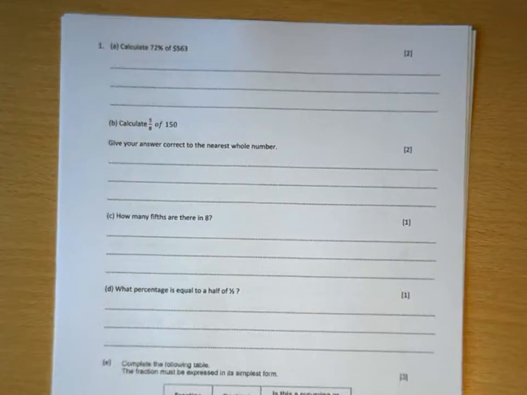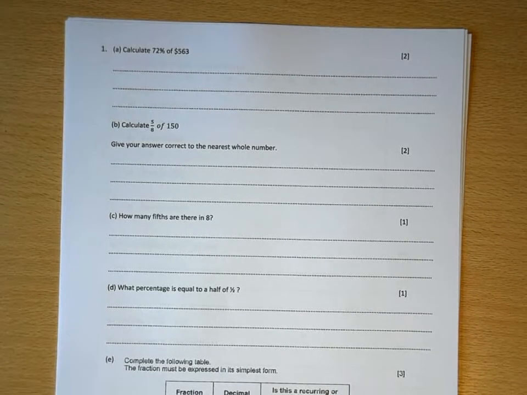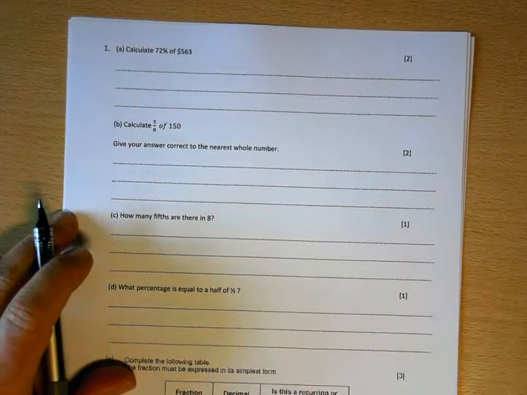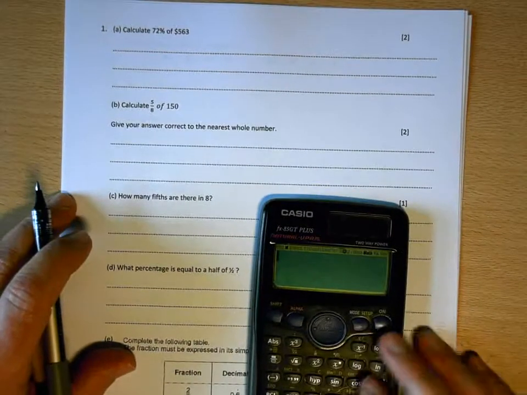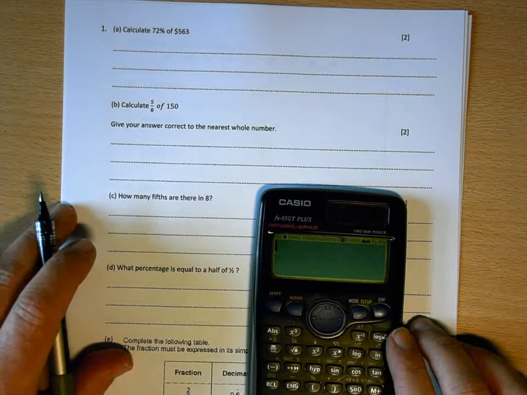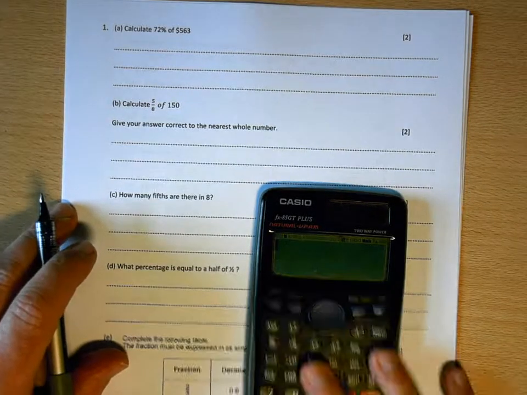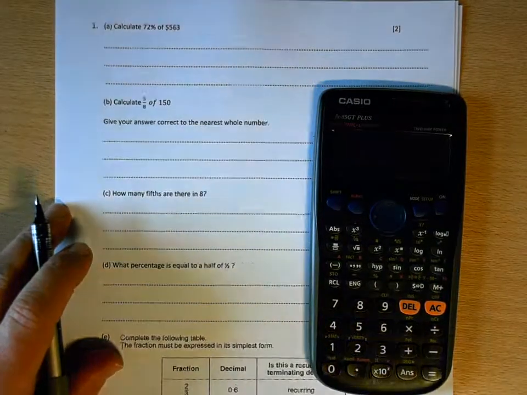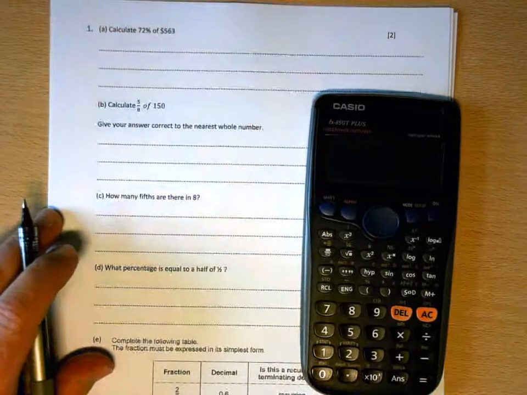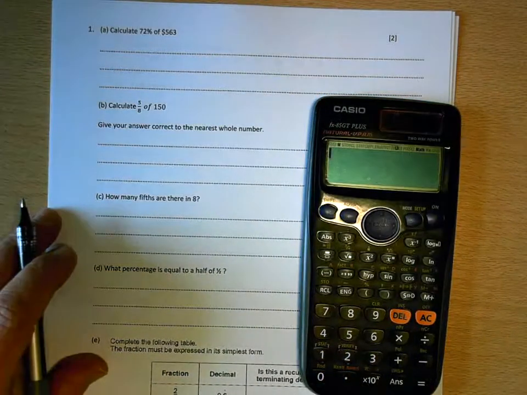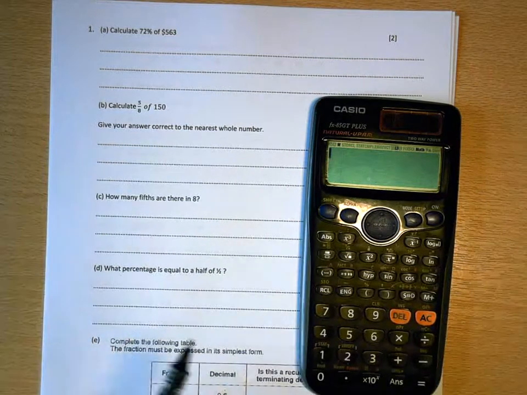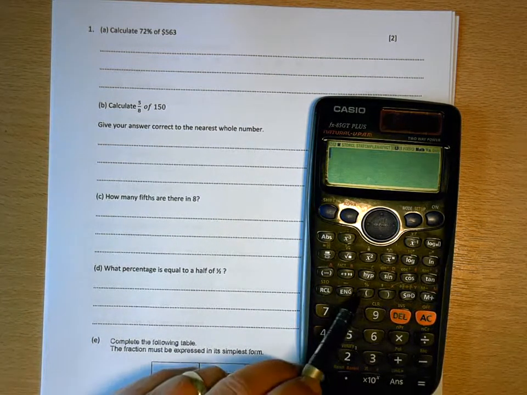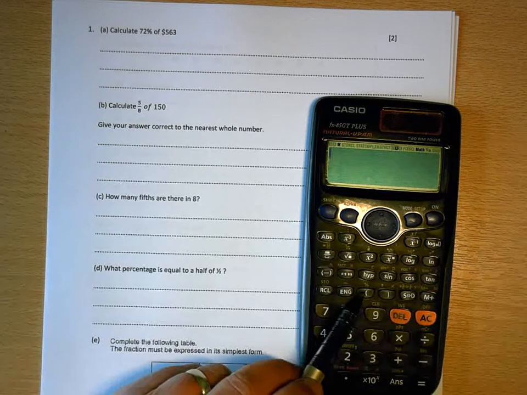Calculate 72% of $563. You can use the percentage button on your calculator. The percentage button is above the open bracket.